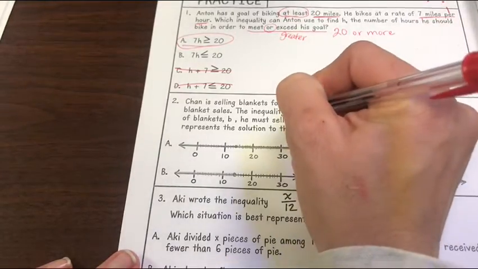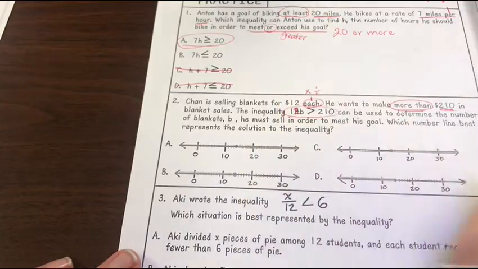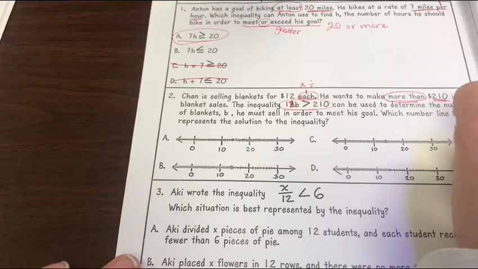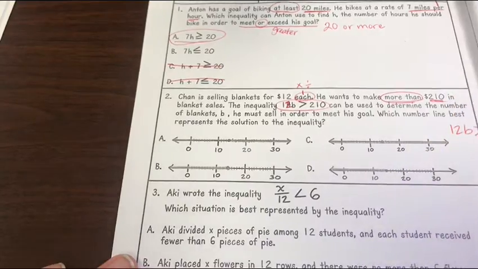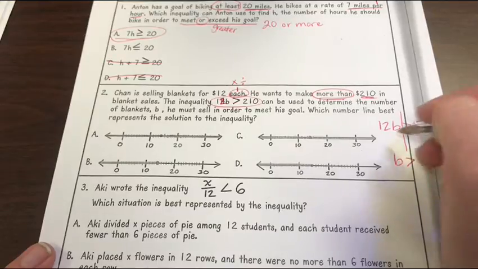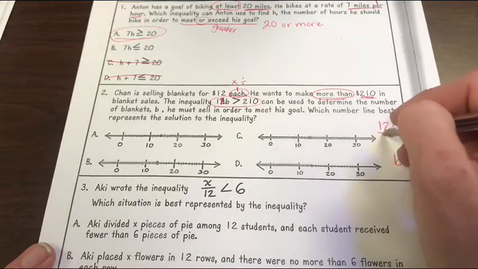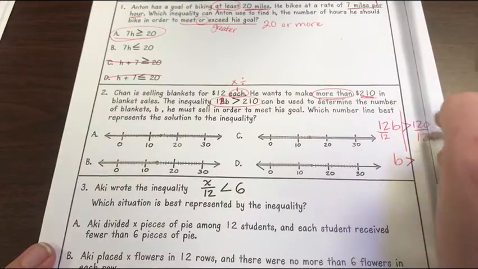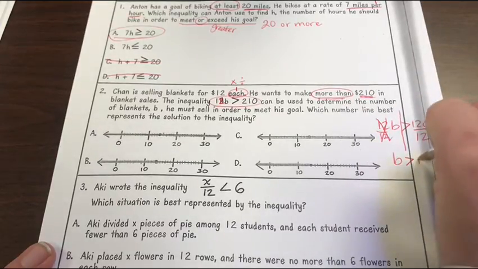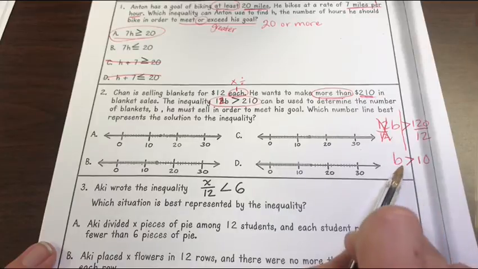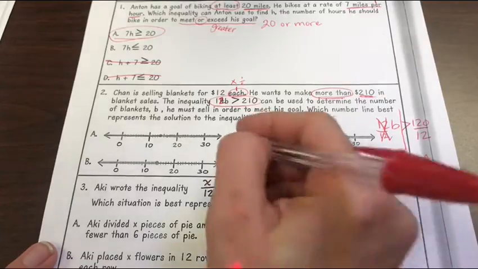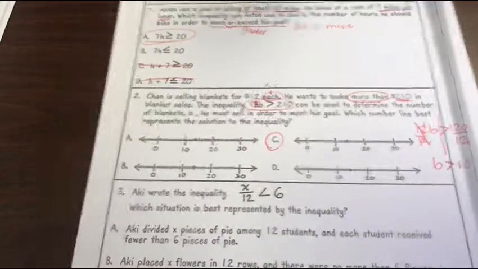Okay, let's change this to an equal sign. It's going to be 12 times B equals 210. All right, so if I have this and I'm trying to solve it, you're going to draw your line and solve for B. How do I get rid of multiplying by 12? We're going to divide by 12. 120 divided by 12 is going to be 10. So we need an open dot on 10, and it needs to be going to the right, which is going to be C.